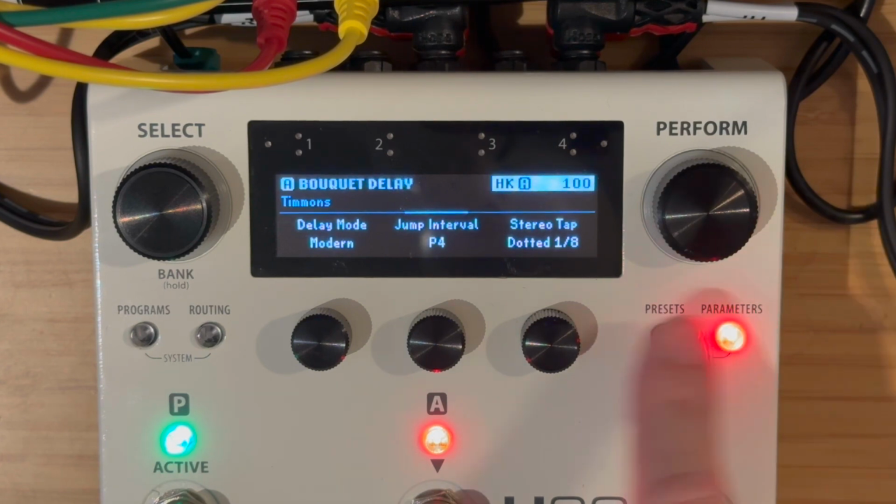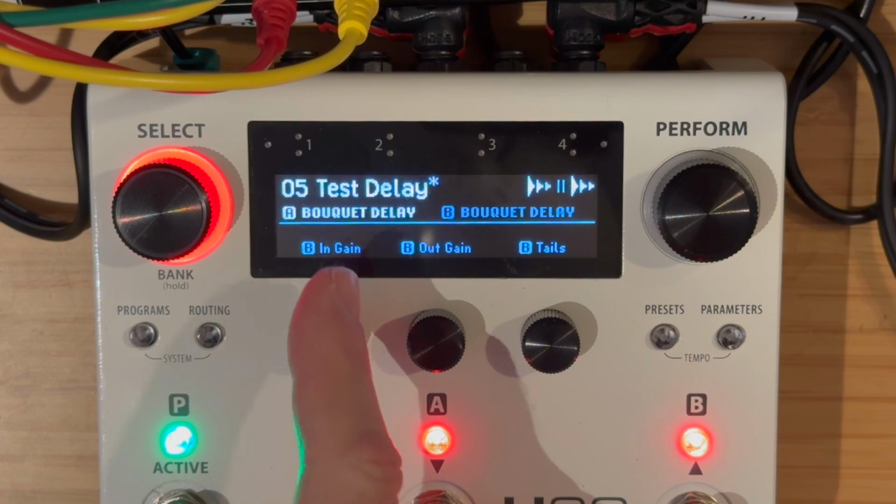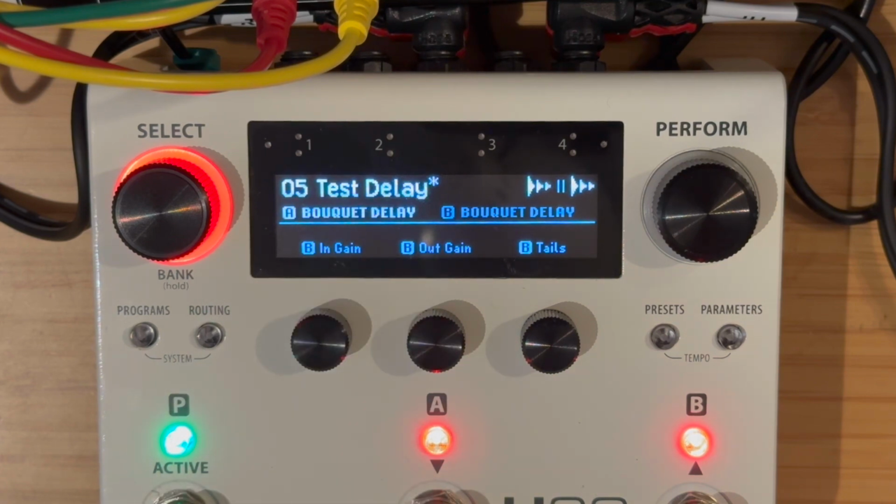Now, if you want to get out of this parameters mode, you just press the select button, and we're back in the select mode, or sort of browsing mode, if you like. So there's our delay we set up in preset A, or slot A, if you want to think of it like that.